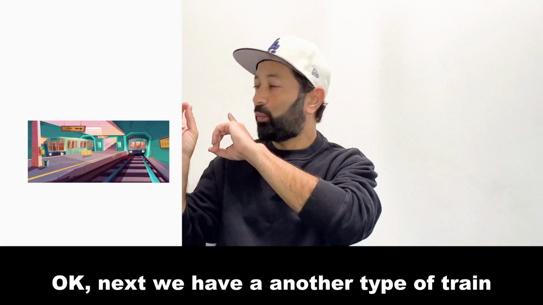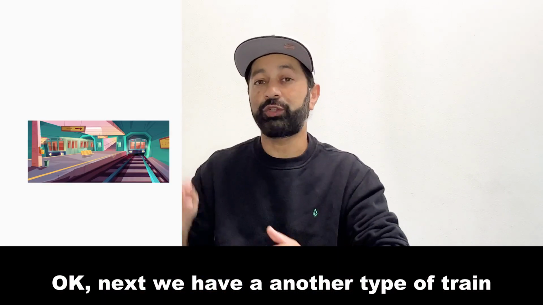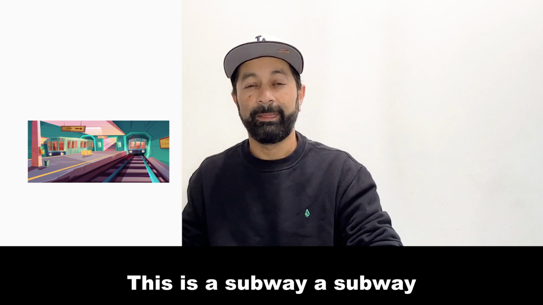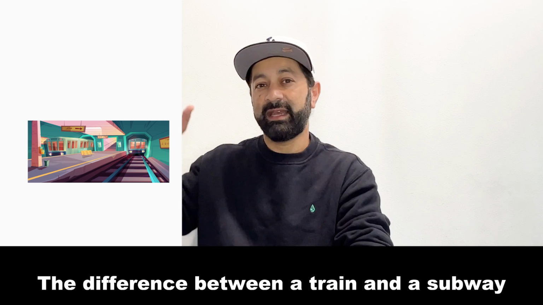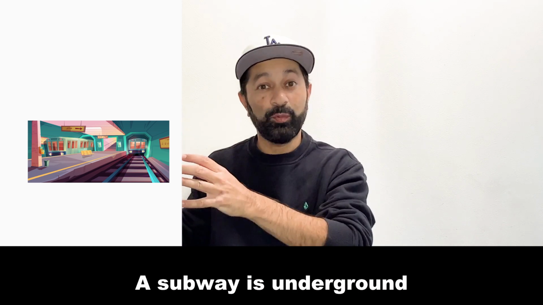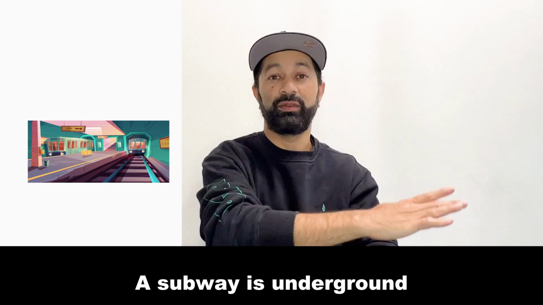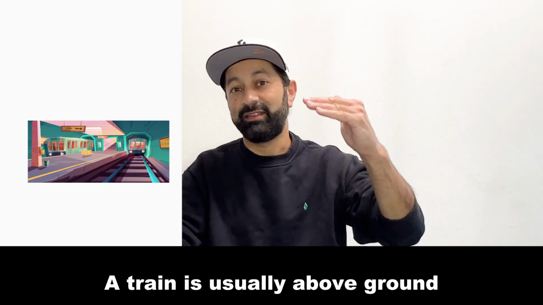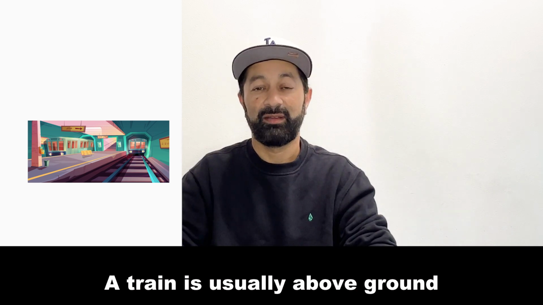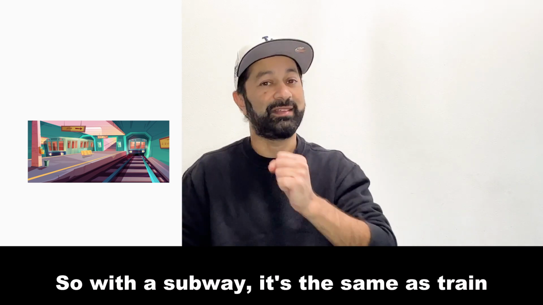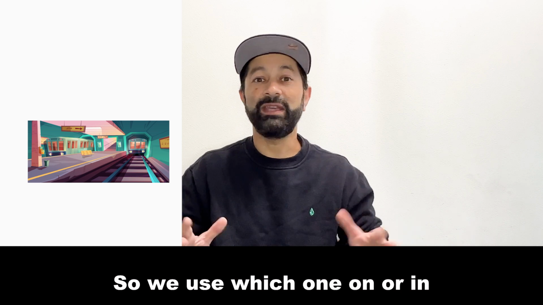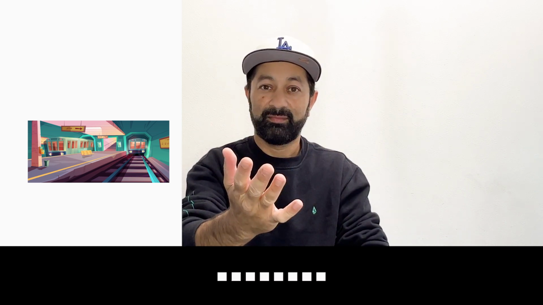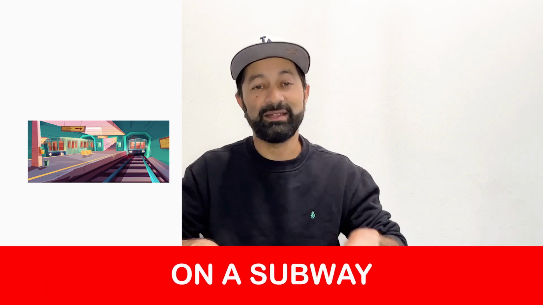Okay, next we have another type of train. This is a subway. The difference between a train and a subway is underground. A subway goes underground. A train is usually above ground. So with a subway, it's the same as train. So we use which one? On or in? On a subway.